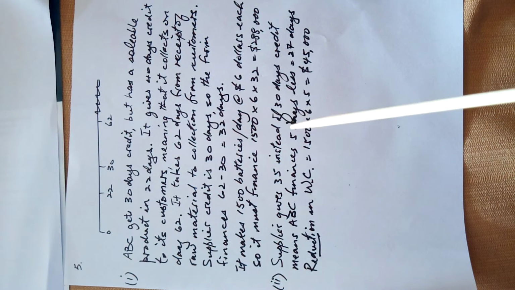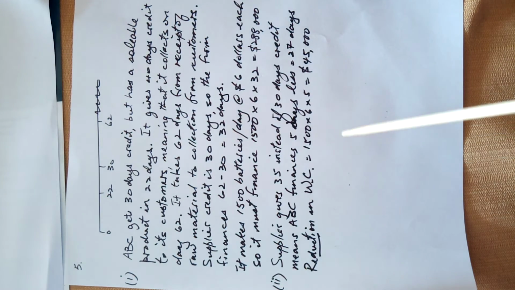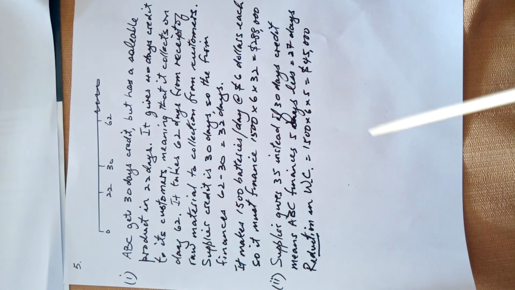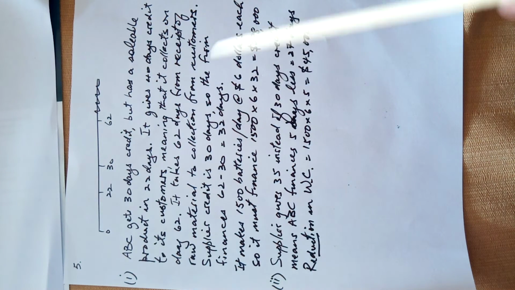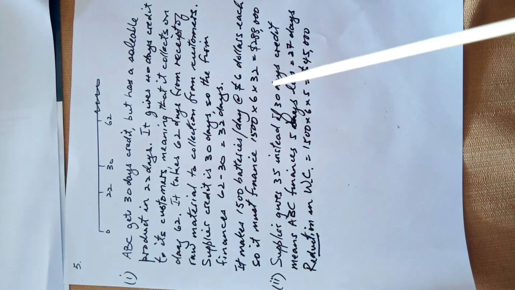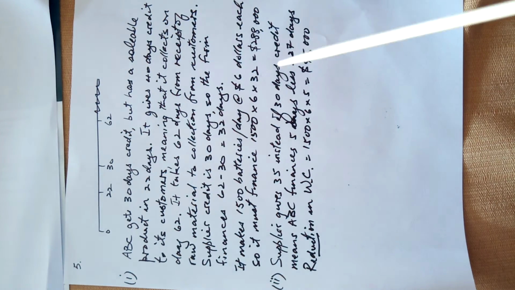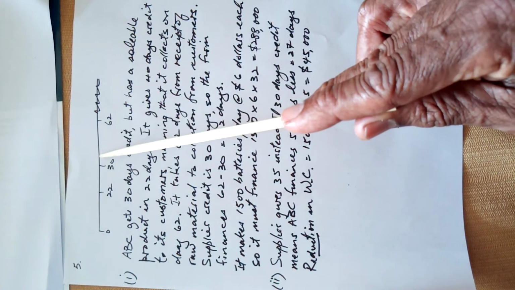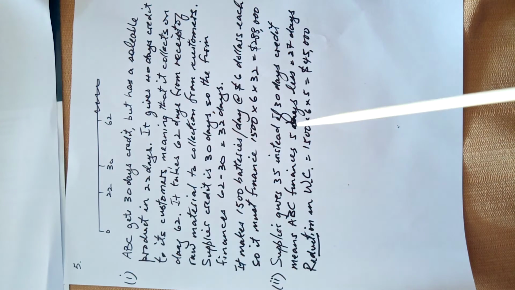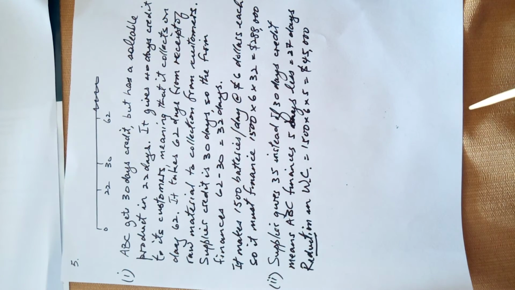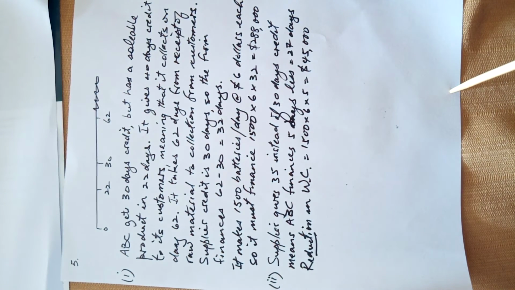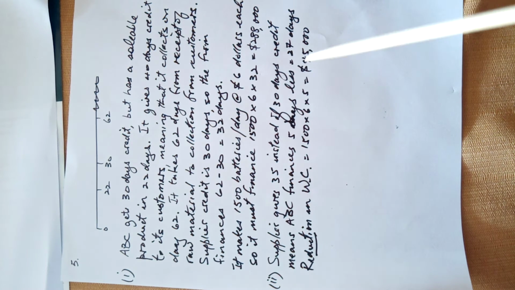The second question says, okay, let us say that his supplier extends more credit to him and gives him 35 days of credit, which means that he would finance 5 days less of working capital because his supplier is financing 5 days more. And so we'd have 35 around here. And so we must note what the question is saying. It's not asking us how much he must now finance as working capital. It says how much less working capital he has to finance.